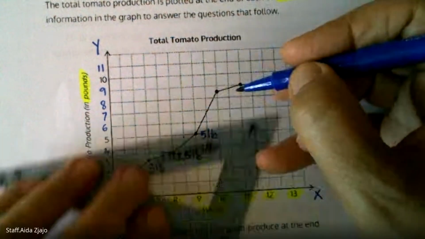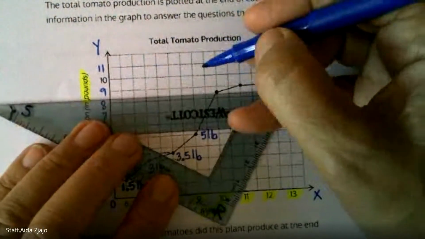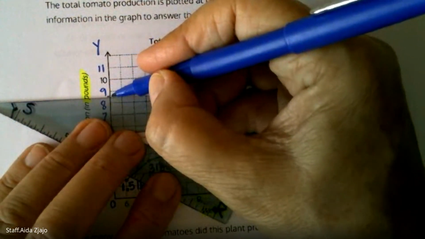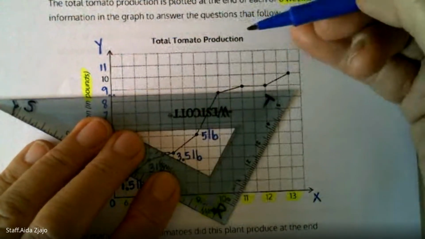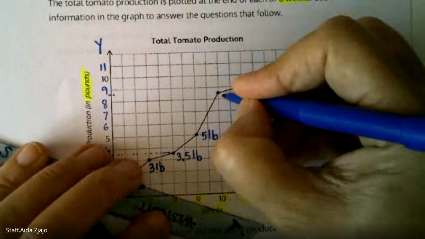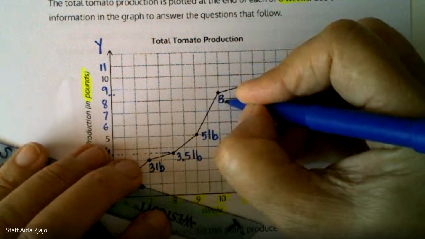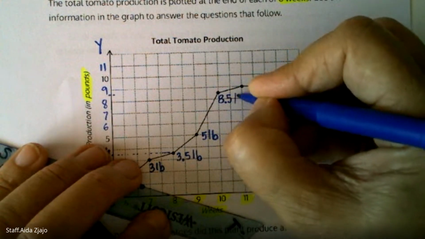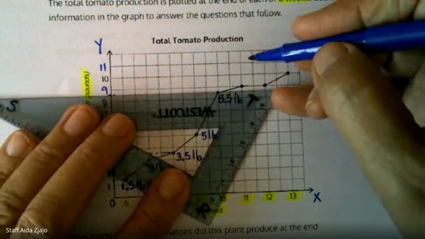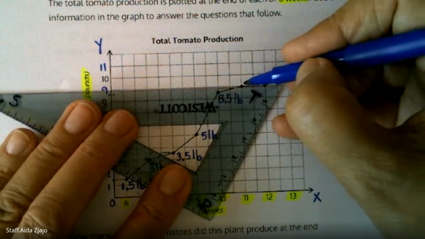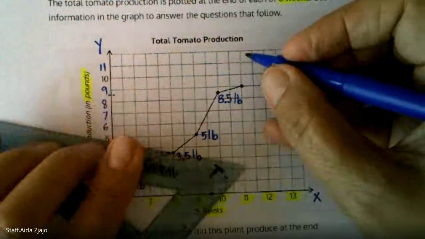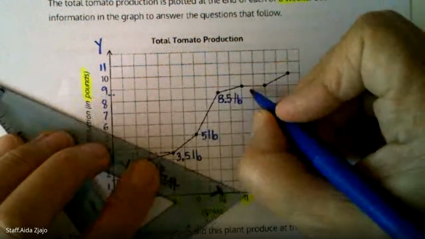Then when we go to week 10, we can look here. It's in between 8 and 9, so 8.5 pounds. Then it grew only 0.5 pound more in week 11. So this one here is 9 pounds.